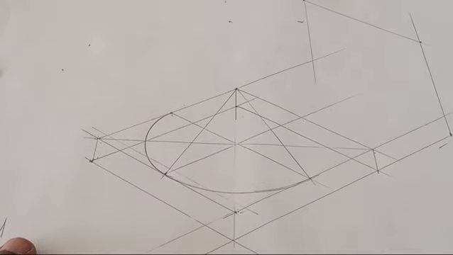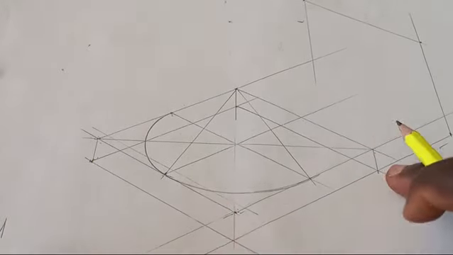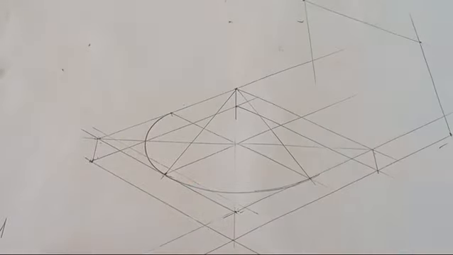Now we have another box which is this, and this. Now we need to divide it into 2 equal parts, both sides, this side into 2 and this side into 2, like we did for the top.